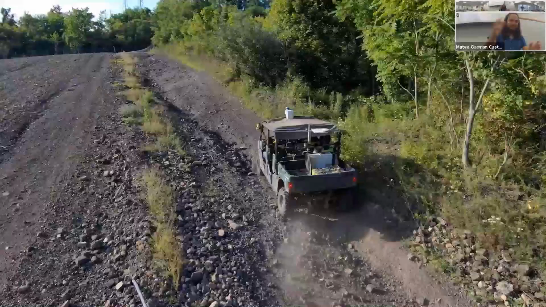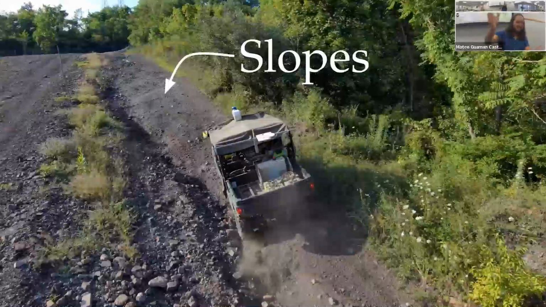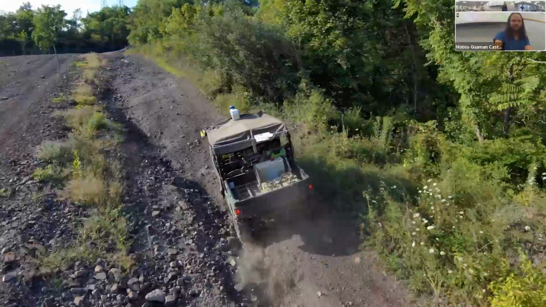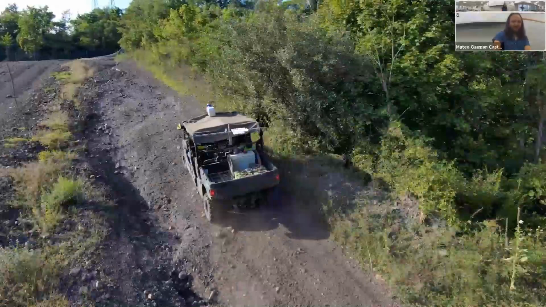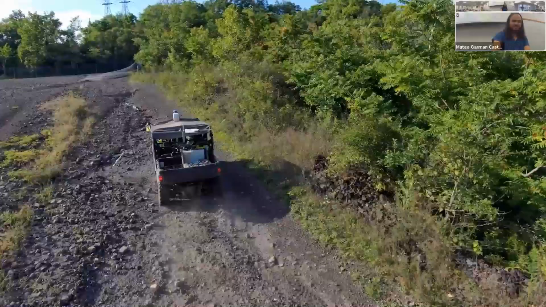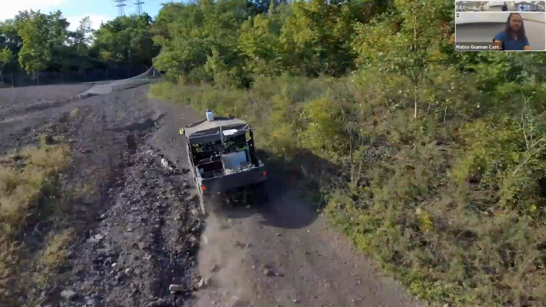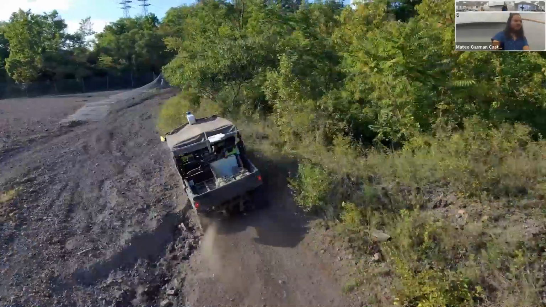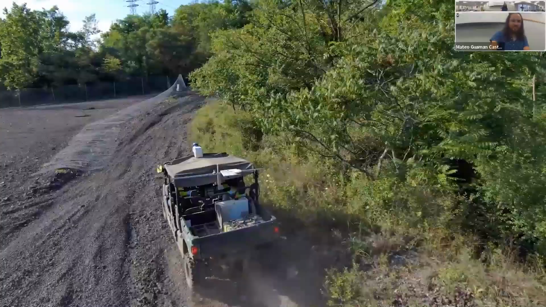On top of this, all these challenges are also presented on different types of slopes. So going uphill, going downhill is not quite obvious either. You can have a PID that tries to adapt for it, but when you have this type of loose terrain, things can become really nonlinear, really weird.